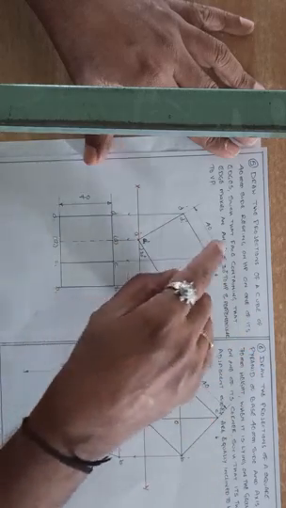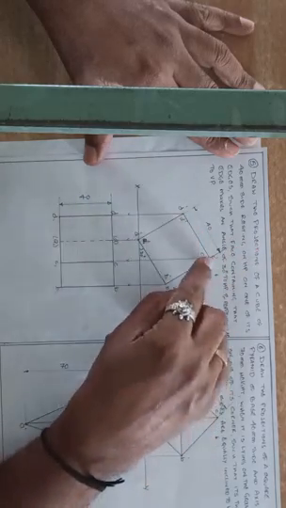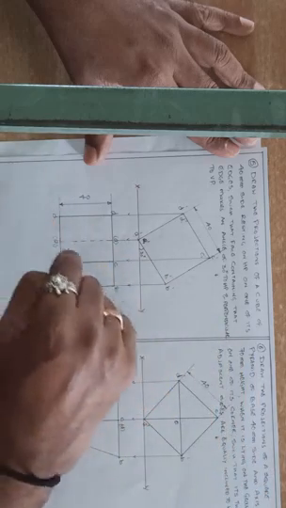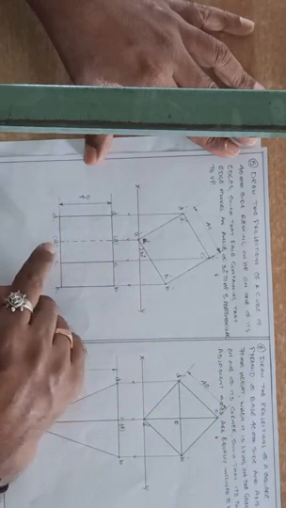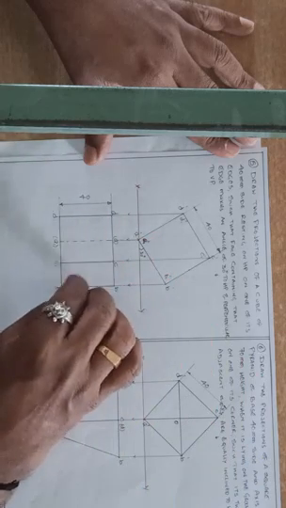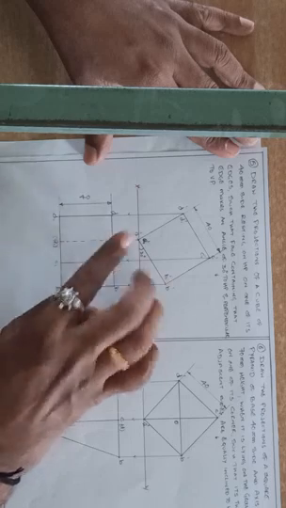So close the line. Looking from the top, which are visible: D visible, C visible, B visible, A is not visible. Similarly D1, B1, C1, A1 not visible. Join the thick lines which are visible and use dashed lines which are not visible.